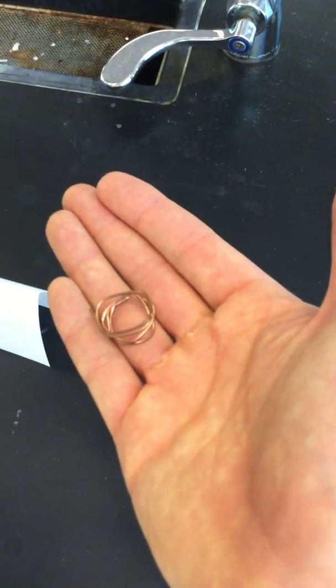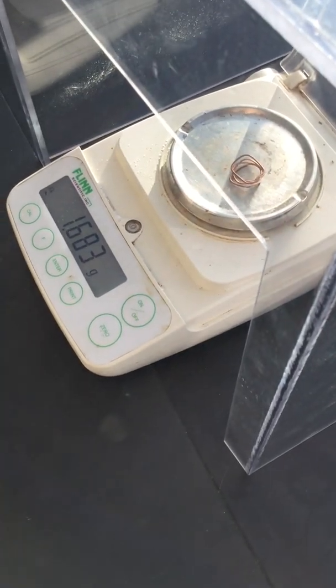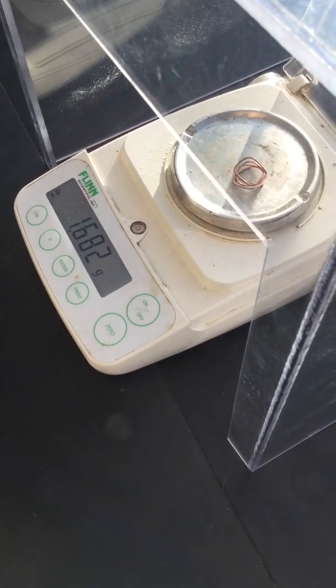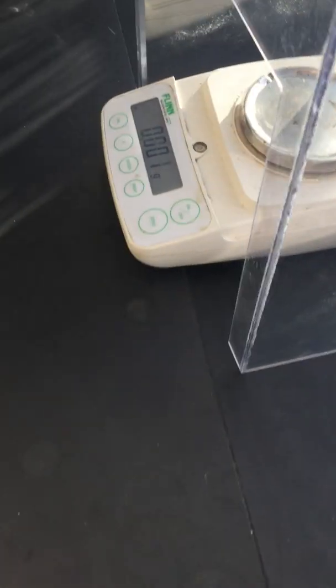Moving right along to station number 4. Station number 4 deals with some copper wire. And our copper wire looks like this. There it is. So we're going to throw our copper wire on the balance as well. I missed. Copper wire on the balance, it has a mass of 1.683 grams for the copper wire in station number 4.